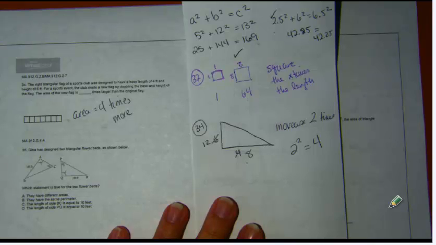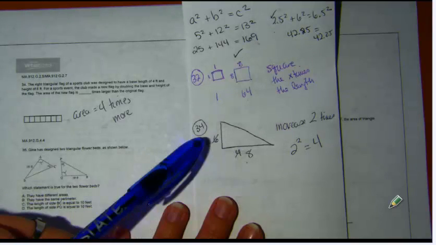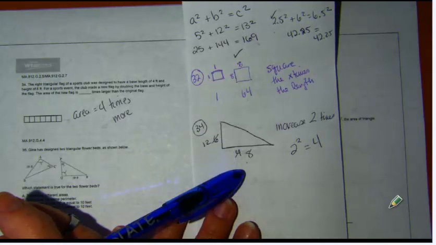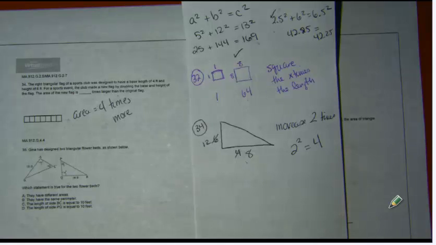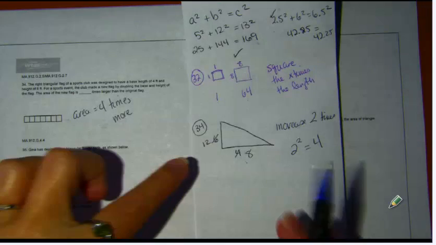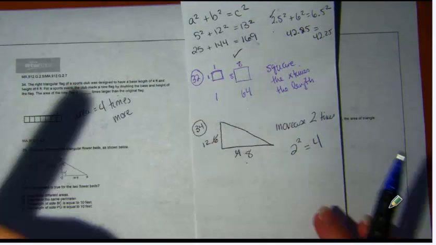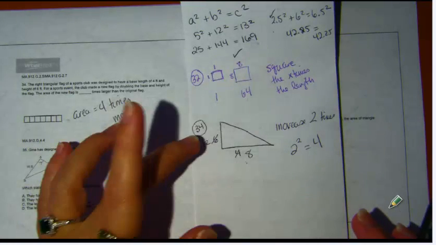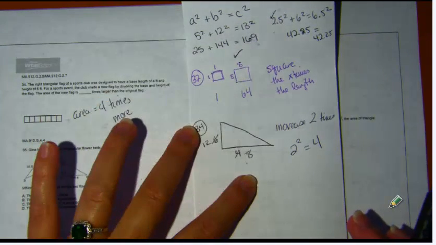Wait, how come you square stuff just multiplying by 2? Because you're multiplying the sides by 2, and the area is side times side. So you're getting a times 2 and a times 2, and then your area is side times side, so it's 2 times 2.